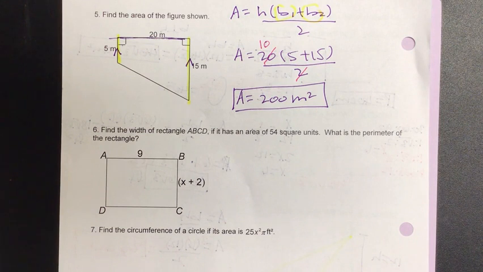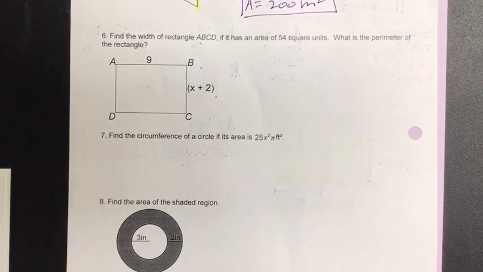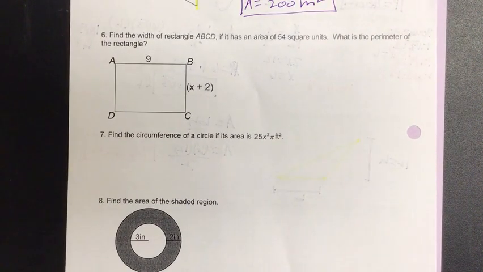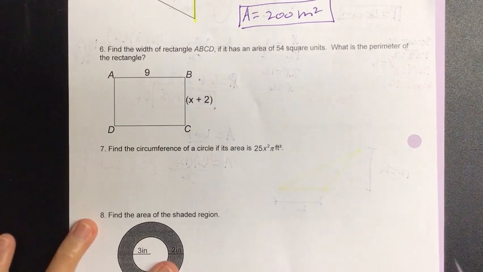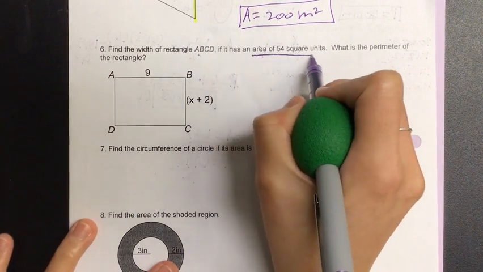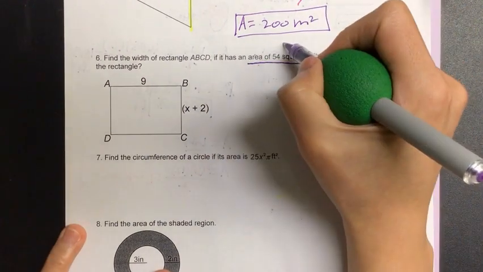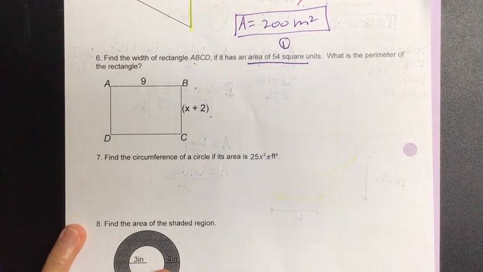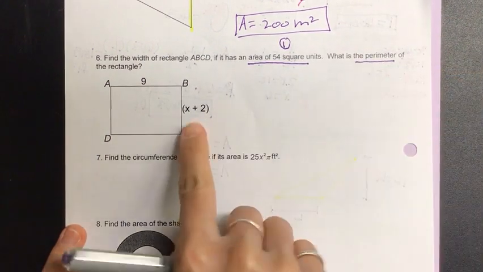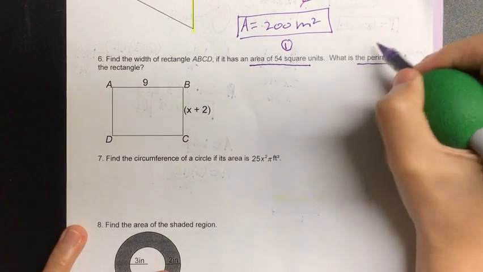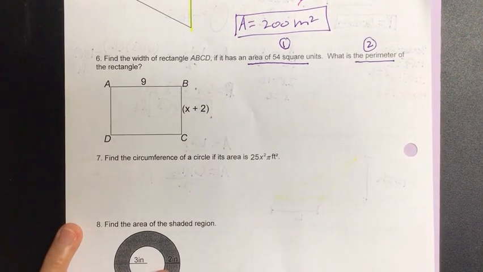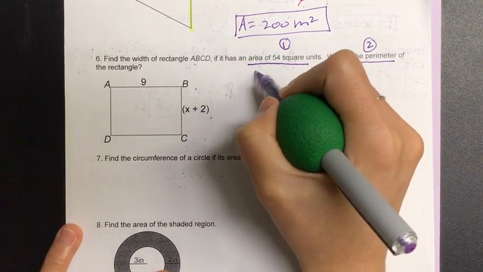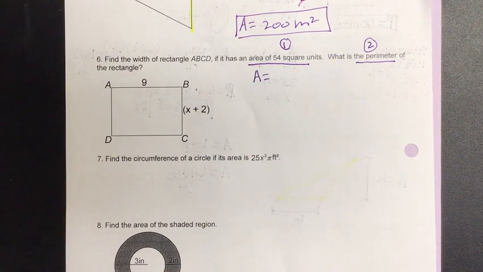All right, the next one, number 6. Edwin, let's read. Find the width of rectangle AB. If it has an area of 54 square meters, what is the perimeter of the rectangle? So we have to use this area information, step 1, to figure out what my x value is. And once I figure that out, I can then plug the x value into our length and find the perimeter. So our step 1 is going to be the area of a square or rectangle.